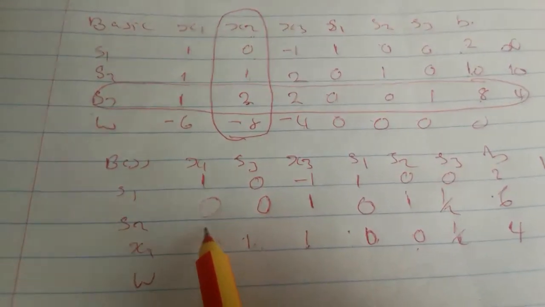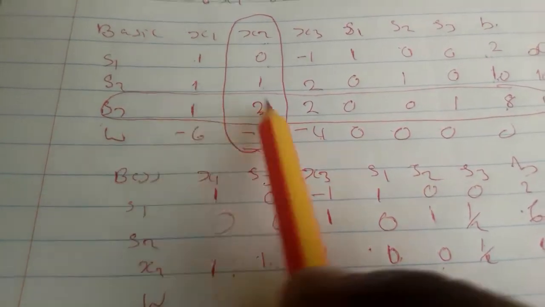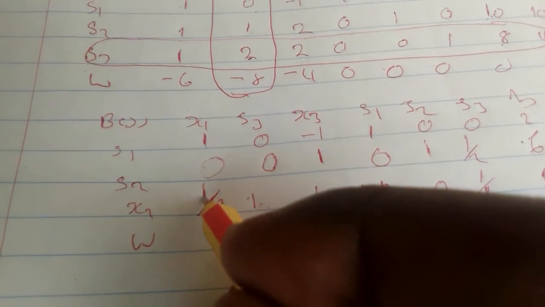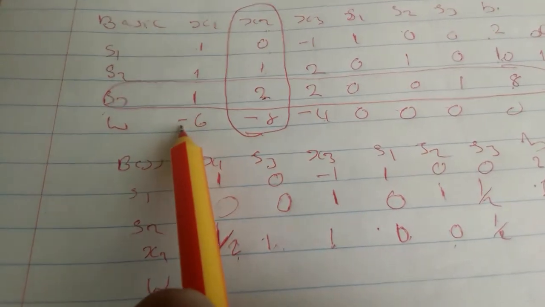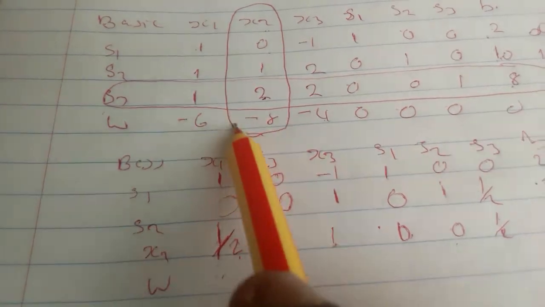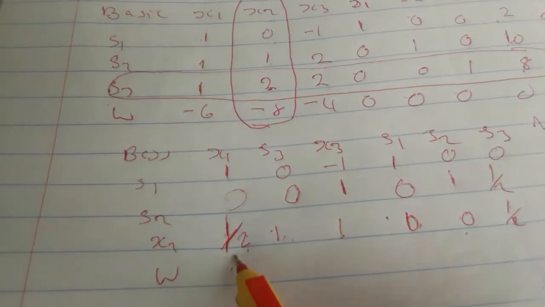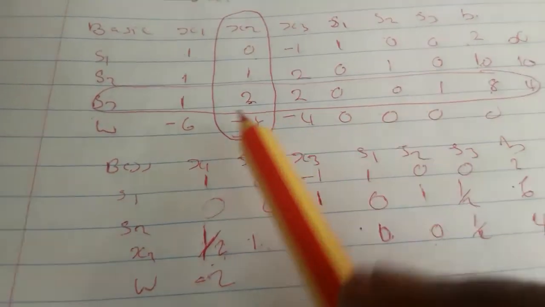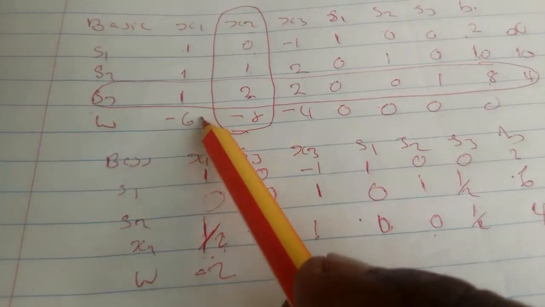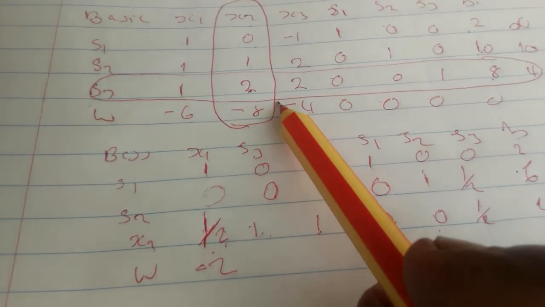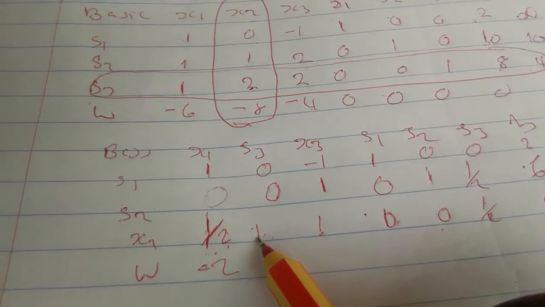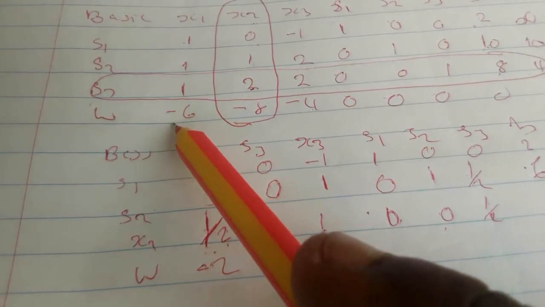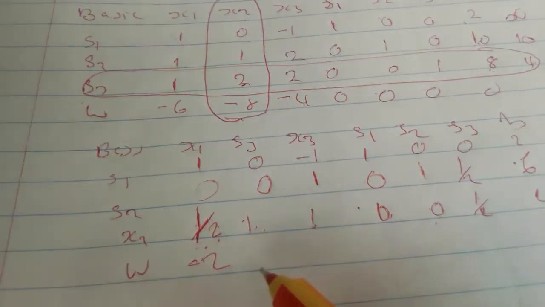Okay, it seems we made a mistake here. This one should be 1 divided by 2. This one should be a half. So I think we made a mistake when I was writing. So this one should be negative 6 minus, in the bracket, negative 8 times this half divided by the pivot. So you get negative 2. Negative 6 plus, in the bracket, this 8 times 1 divided by 1. So this one will be negative 6 plus 8, 2.